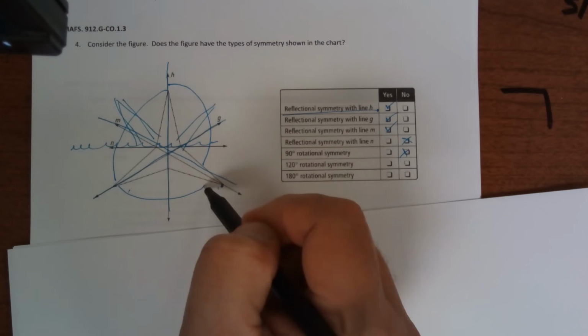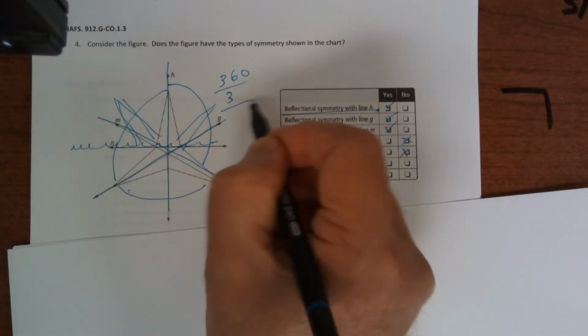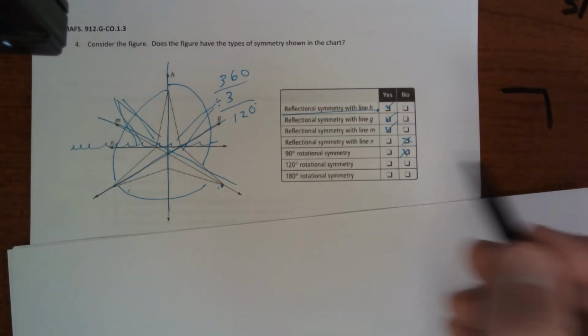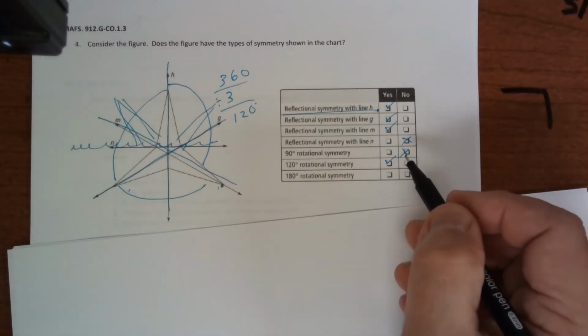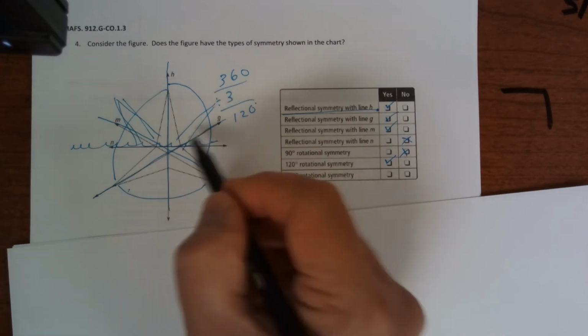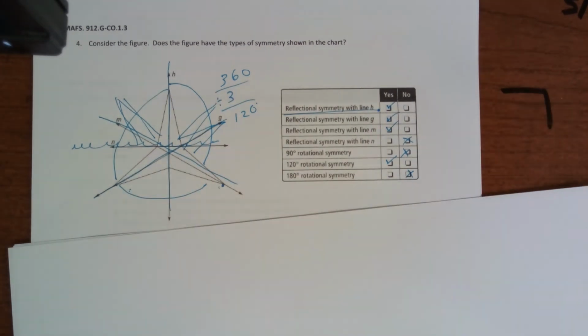So a whole circle is 360 divided by 3, which gives you 120 degrees rotational symmetry. So that's a yes. 180 degrees would be this one going around, and it would be pointing over here. So that would be a no. And that's how you answer these questions.